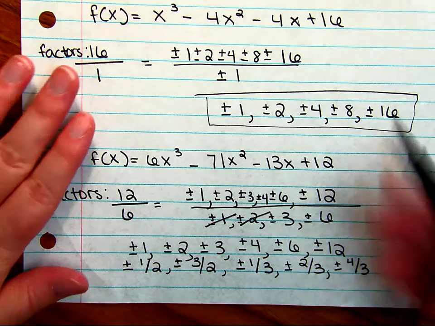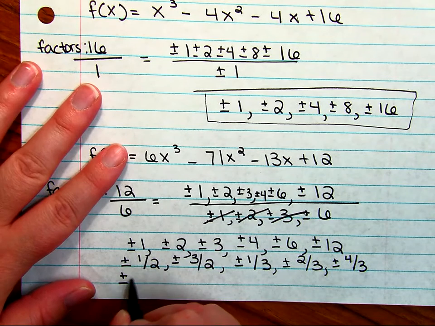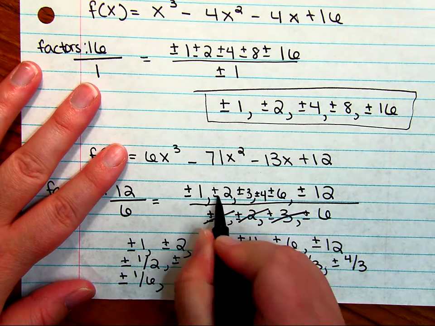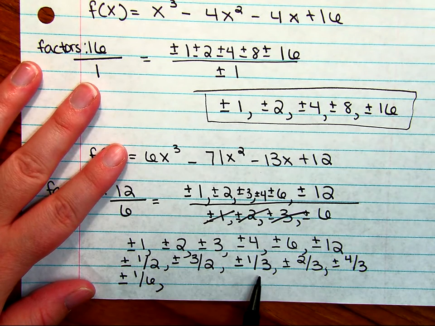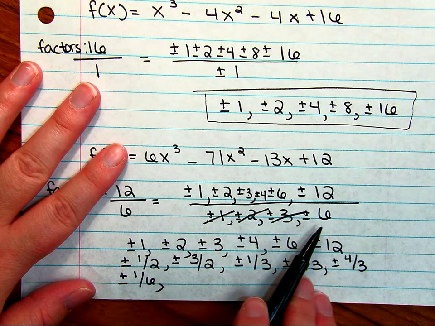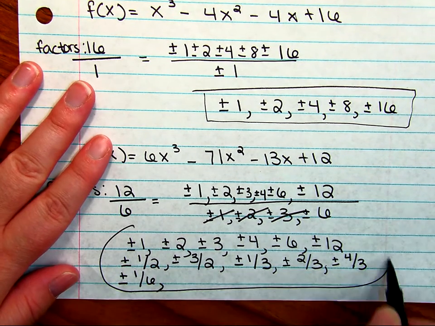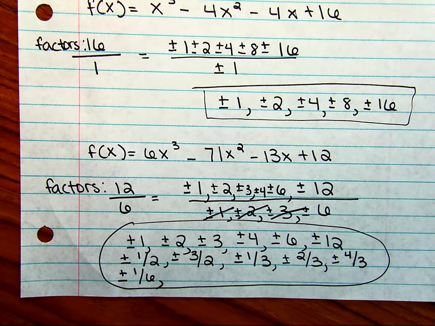So 3 is done. Then I've got plus and minus 1/6. 2/6 would simplify to 1/3. 3/6 would simplify to 1/2. 4/6 would simplify to 2/3. 6 over 6 would simplify to 1, and 12 over 6. So there are all of my possibilities of rational zeros.